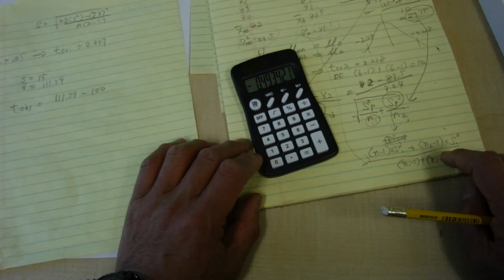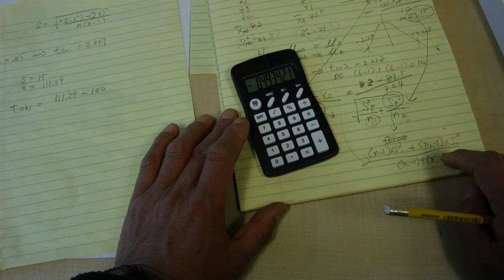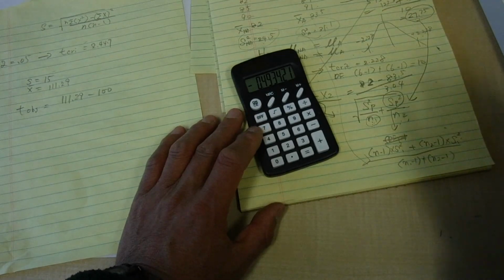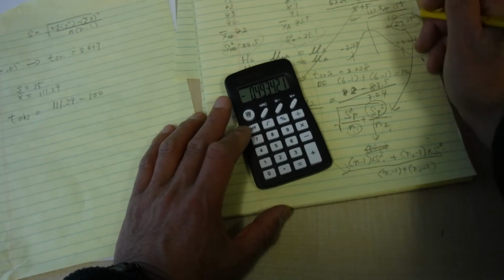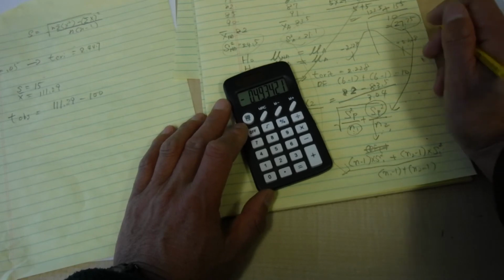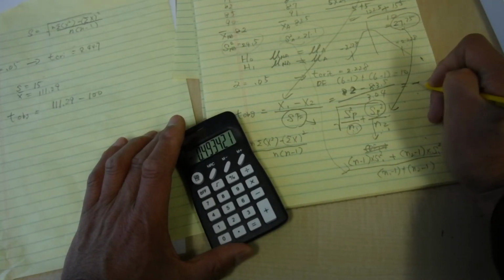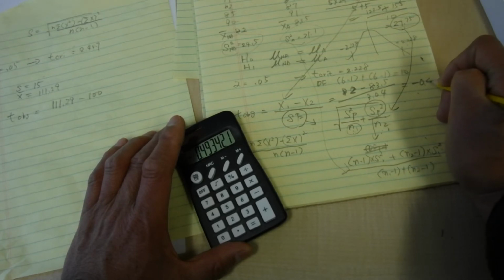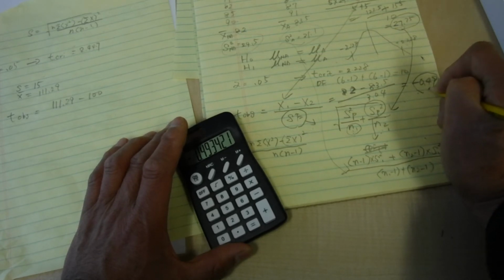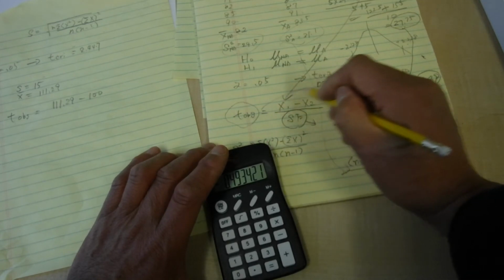So that's negative 0.49. This is the t observed.